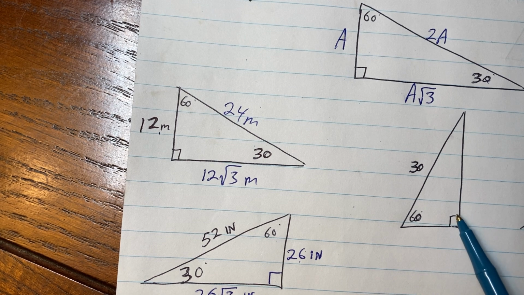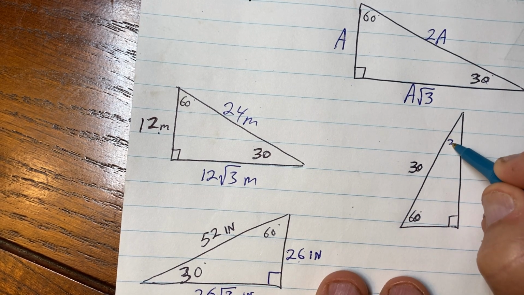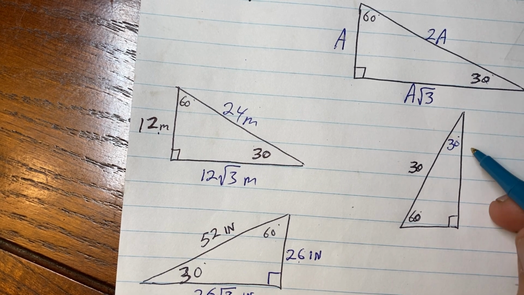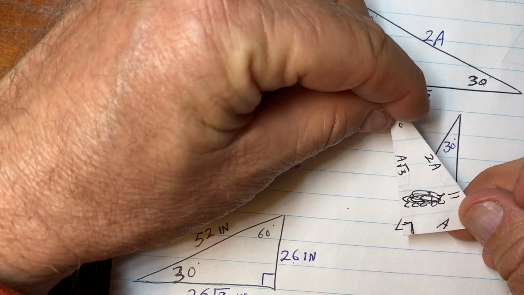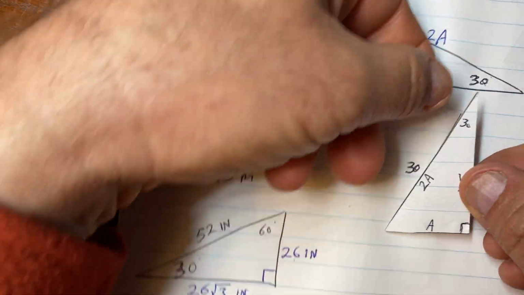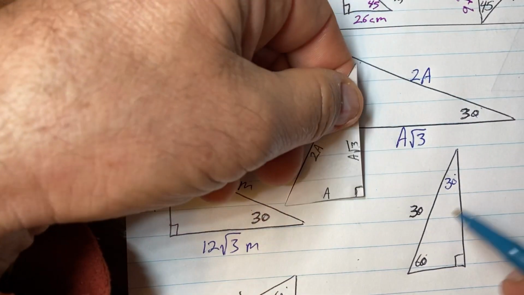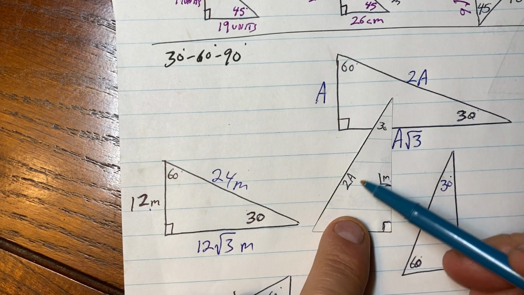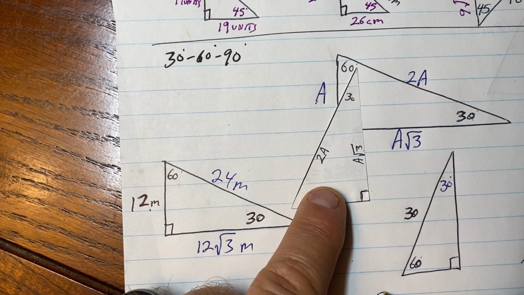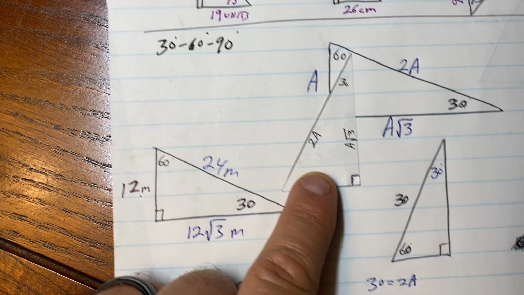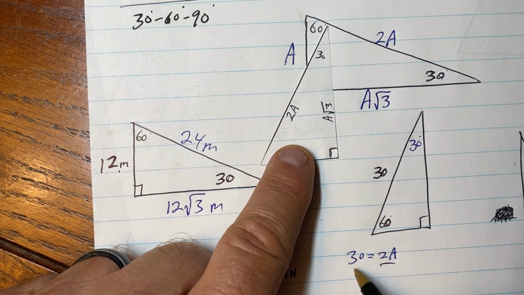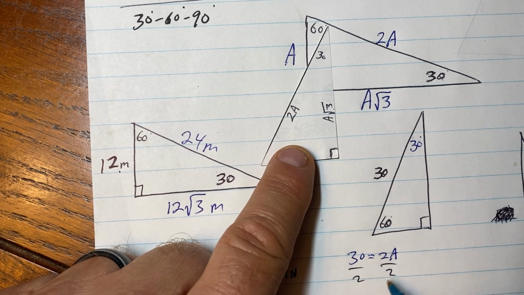How about this one? Excuse me. Is this a 30, 60, 90? Yep, that'll have to be 30 degrees. Nice. Find the lengths of the sides. So we have to take this triangle, flip it over. Now it matches. This side matches up with 2A. So 30 is equal to 2A. Divide both sides by 2. And A is equal to 15.